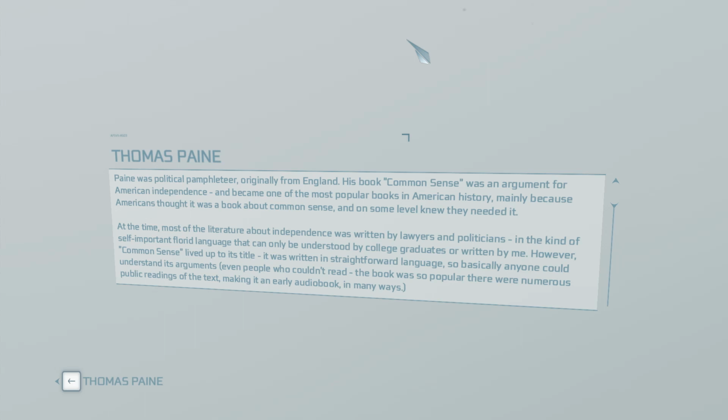At the time, most of the literature about independence was written by lawyers and politicians in the kind of self-important, florid language that can only be understood by college graduates or written by me.